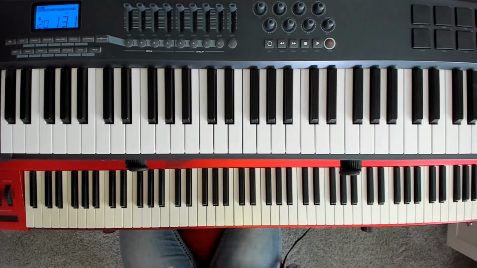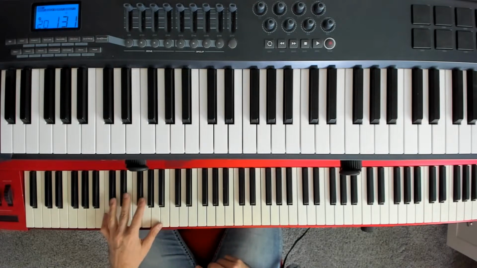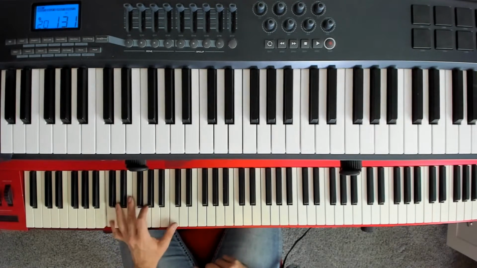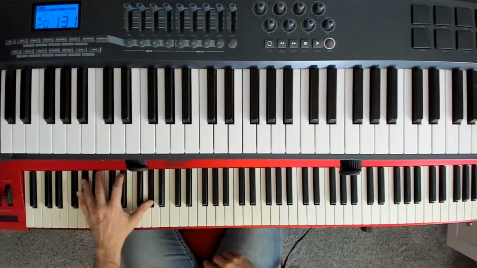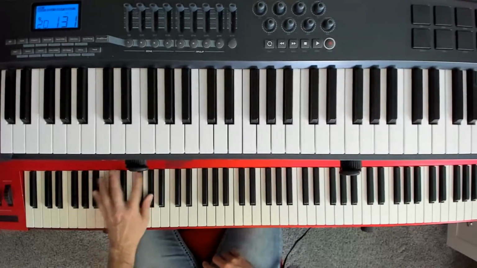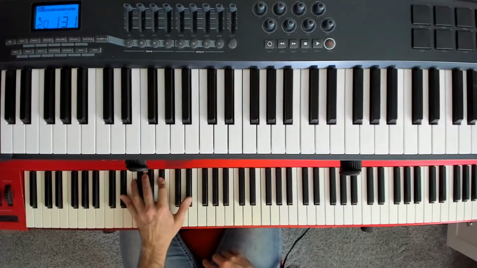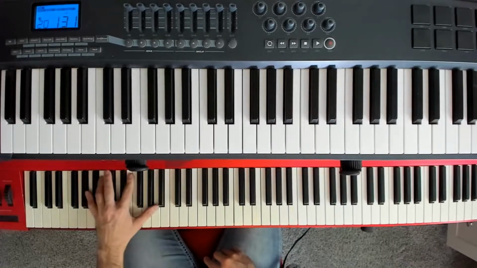We have 2 measures of each, so we actually do each pattern 4 times. Because remember, we're in 6/8 time signature, so it's 1, 2, 3, 4, 5, 6. We're doing that pattern. And then we go down to A flat. Go up to E flat. Go down to B flat.